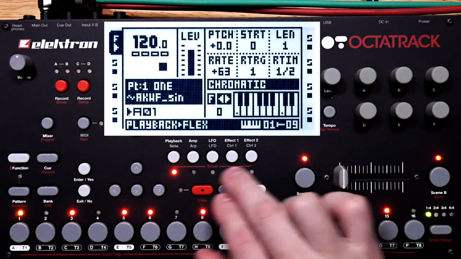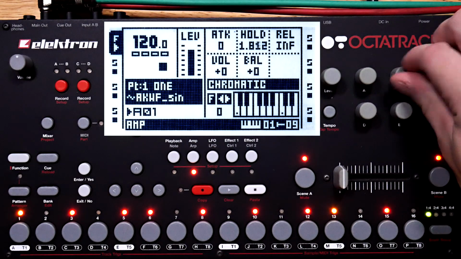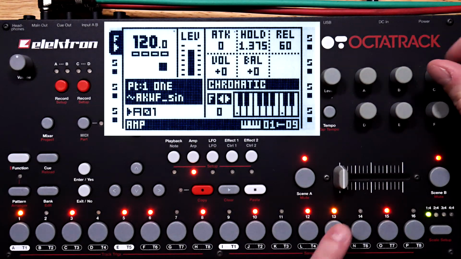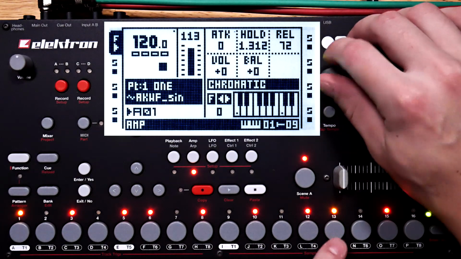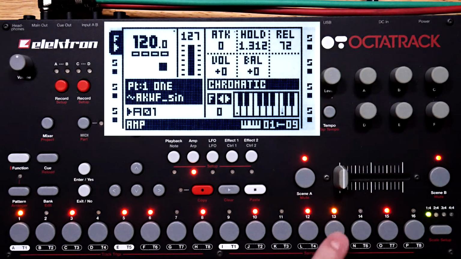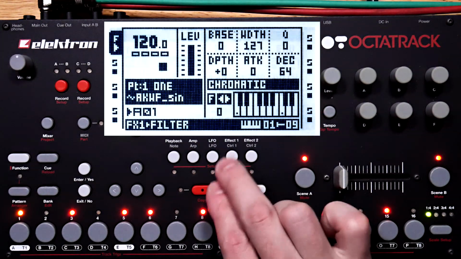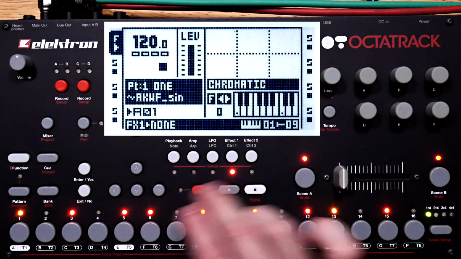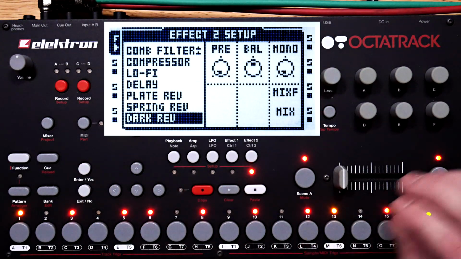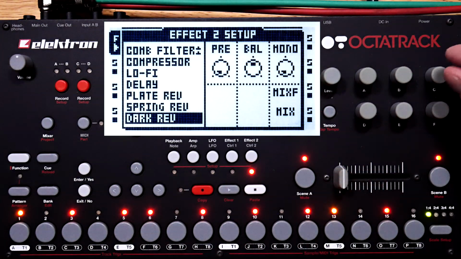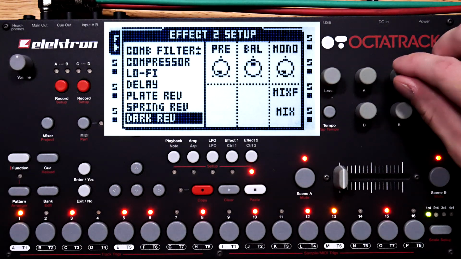Okay, now it's time to shorten the envelope. We're not so much interested in the sine wave itself as the decay of the reverb. Now I'm going to go into the first effects slot and turn it to none, and I'll put a dark reverb in the second effects slot. I want a sound that's fully wet, so I'm going to leave it in mix configuration, and I'm going to leave the mono turned all the way down.